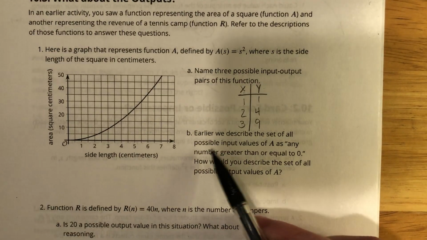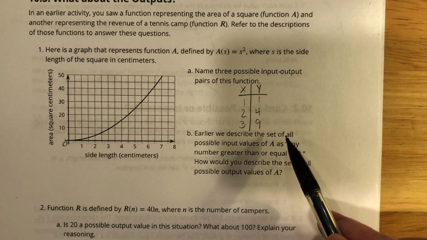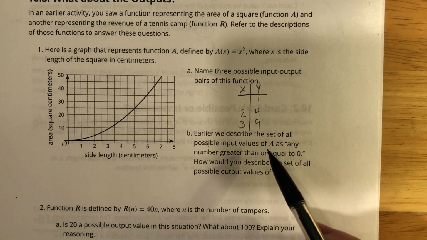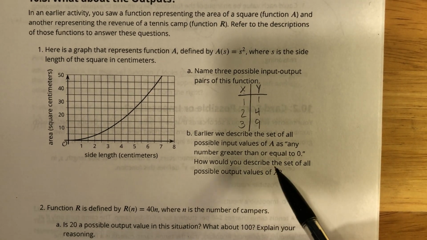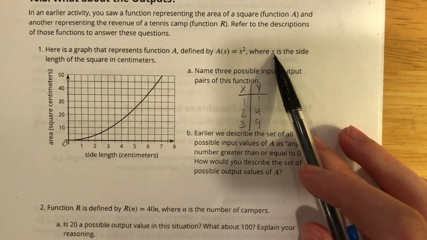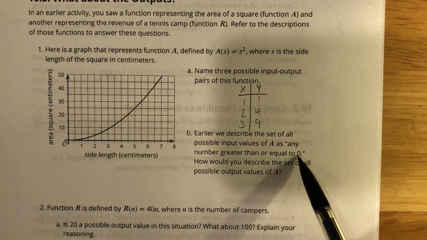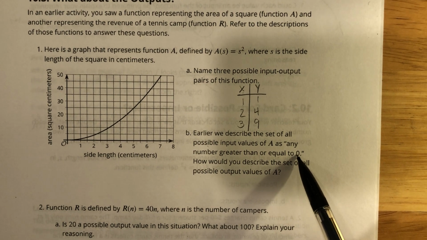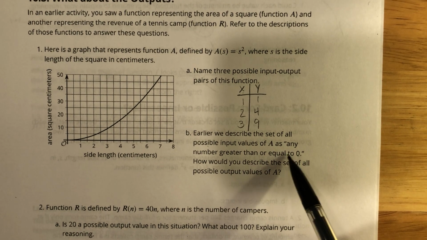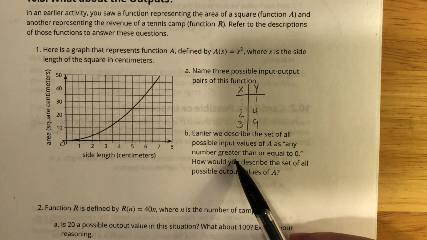I'm looking at B now. Earlier, we described the set of all possible input values of A as any number greater than or equal to 0. How would you describe the set of all possible output values of A? So when we're talking about input values, we're talking about the amount a side could be. They're saying it could be equal to 0, which I don't really agree with, because if the side length is equal to 0, then there wouldn't be a square at all. But I guess technically you could not have a square, so that would be equal to 0.